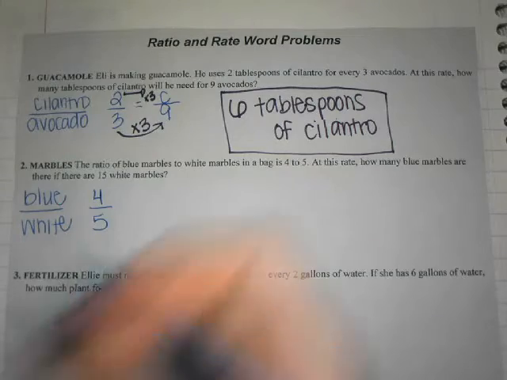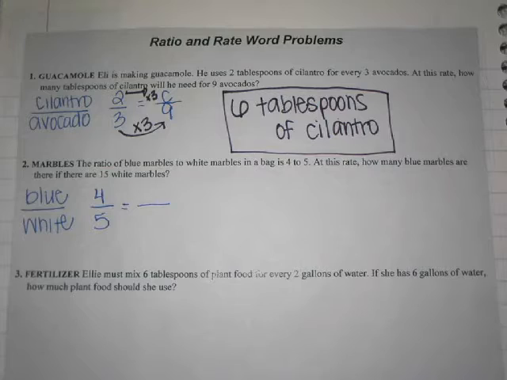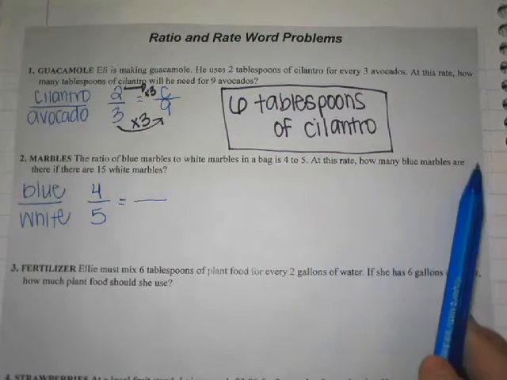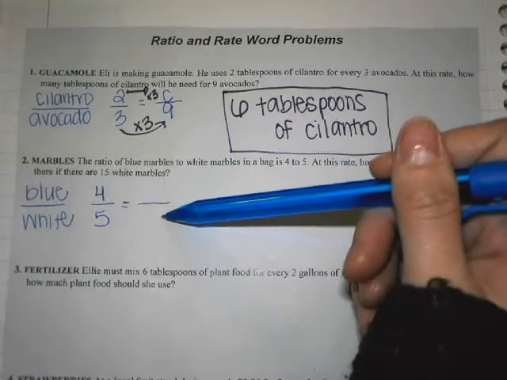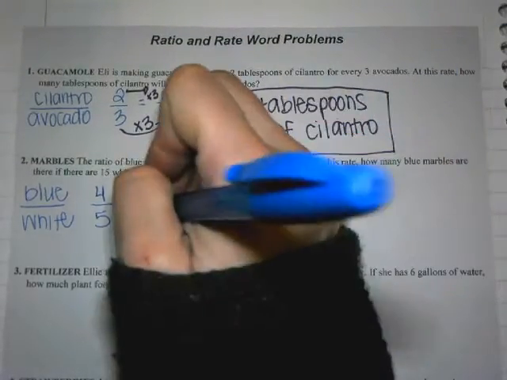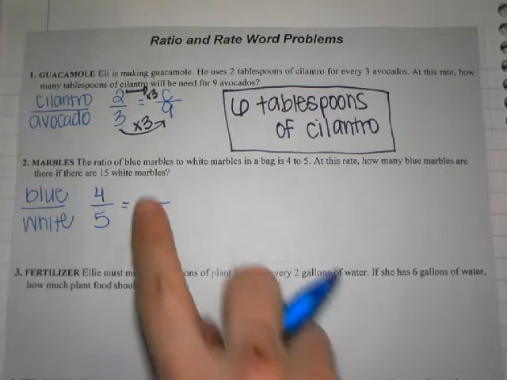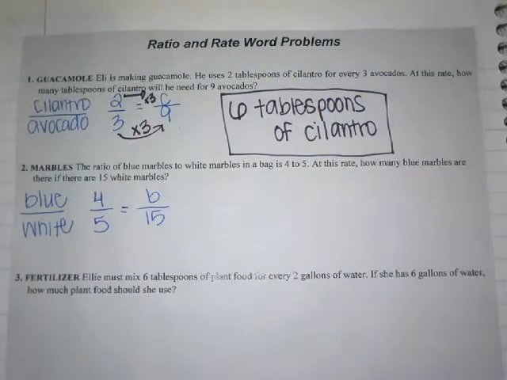Just like in the last problem, we wrote that equal to with a line. Then it says, at this rate, how many blue marbles are there if there are 15 white marbles? What number did they give us? Now, does 15 go on top or does 15 go on bottom? Why on bottom? Because we're talking about white marbles. What goes on top? A variable. I'm going to put a B because we're talking about blue marbles.